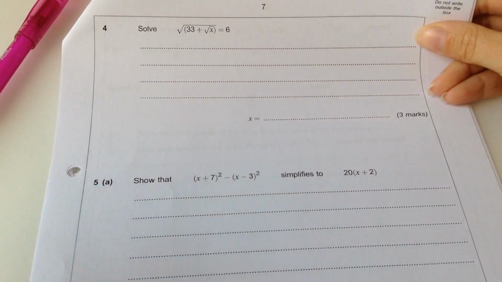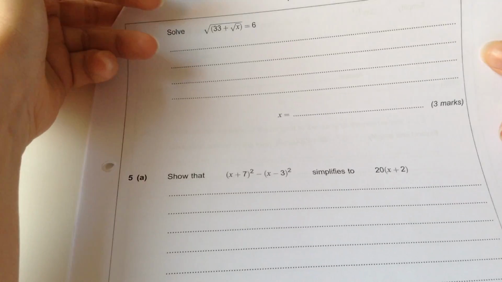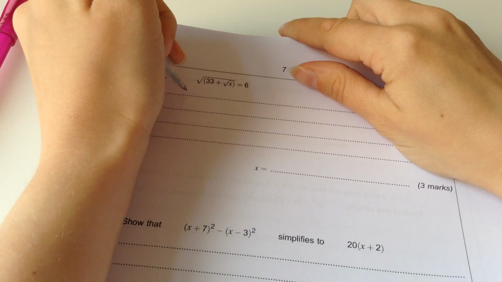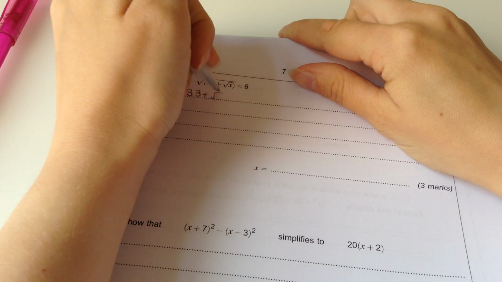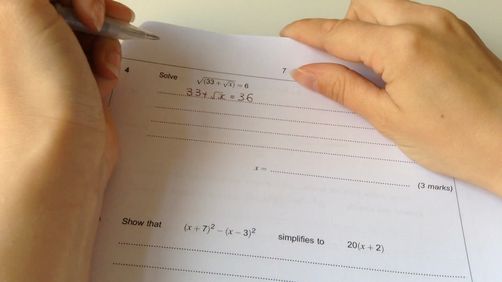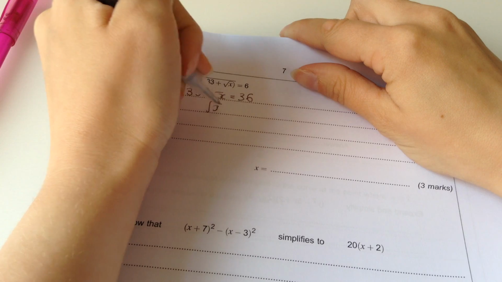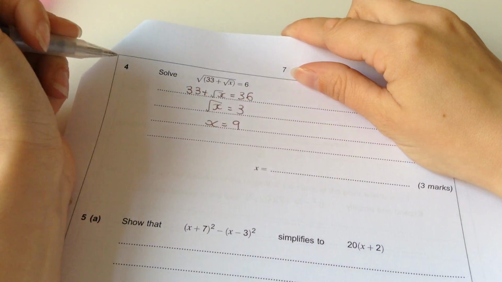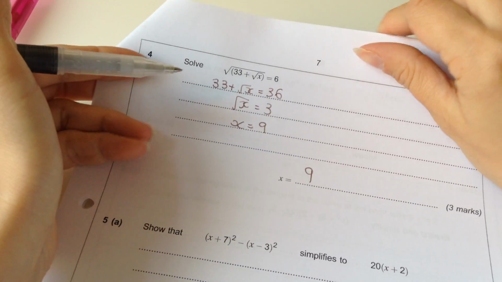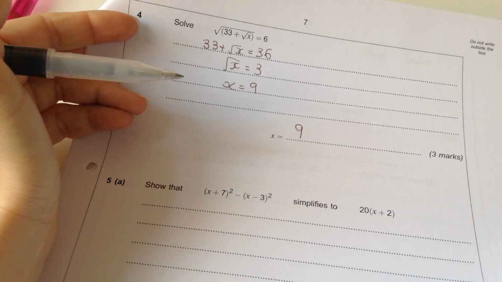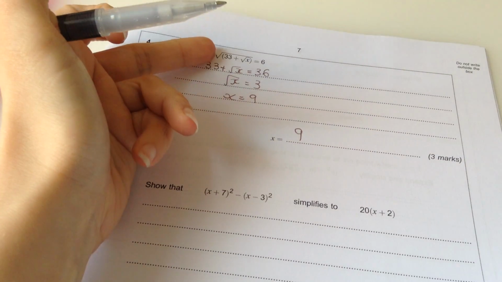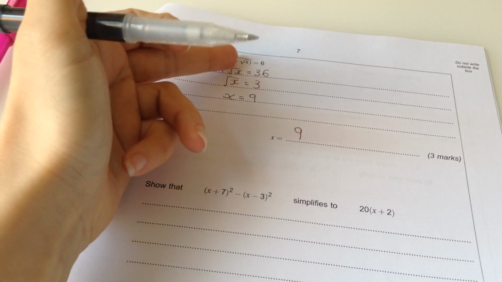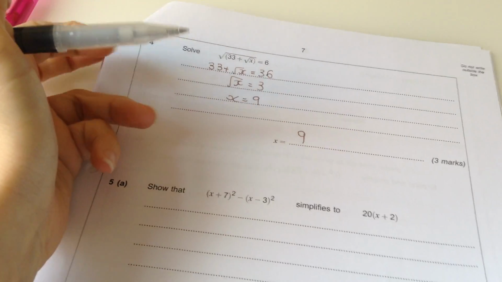Solve. Ooh, interesting. We've got a bit of a nested square rooty thing. So I'm going to square both sides and take away 33. And then square both sides, so x is 9. Which you can kind of just see actually, because the square root of something to equal 6 is going to have to equal 36, 33 plus 3, so that's going to have to be 9.